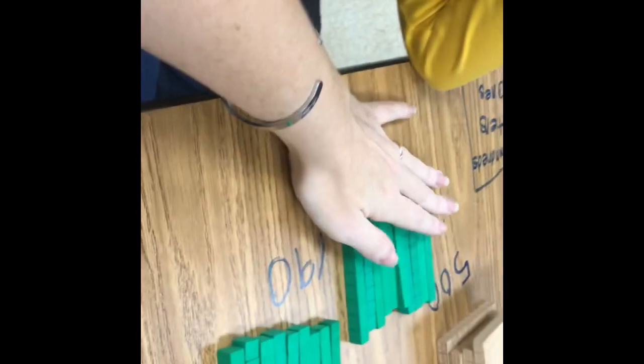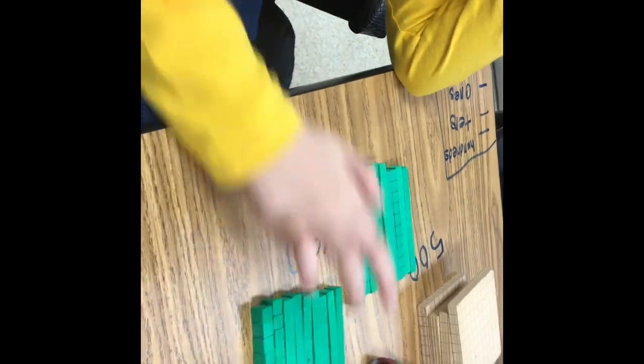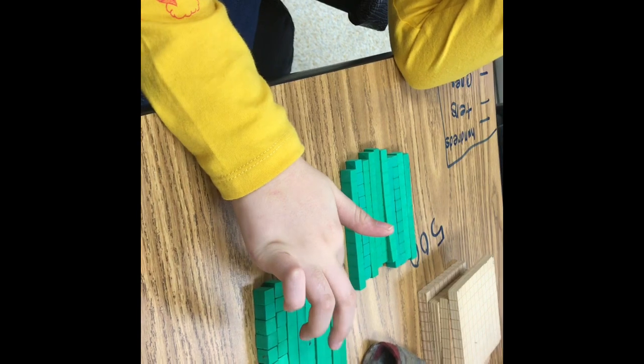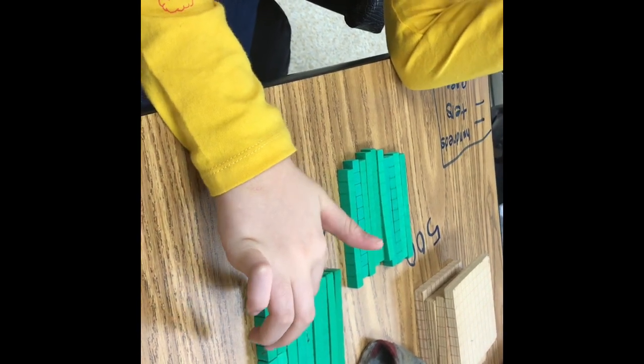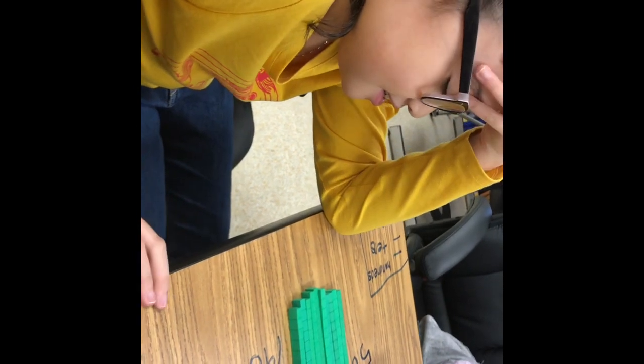Let's count our 10s. 10 10s, and then this is 1 10, 2 10s, 3 10s, 4 10s, 5 10s, 6 10s, 7 10s, 8 tens, 9 tens. So then I have 10 10s here and 9 10s here, right? What's 10 10s and 9 10s? How many 10s would that be? How many packs of 10?